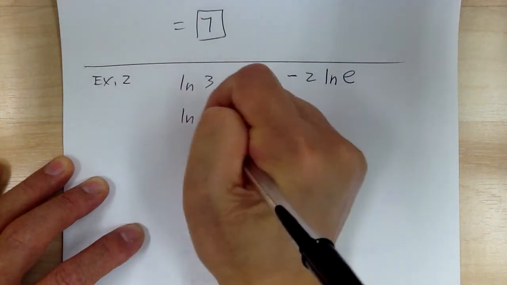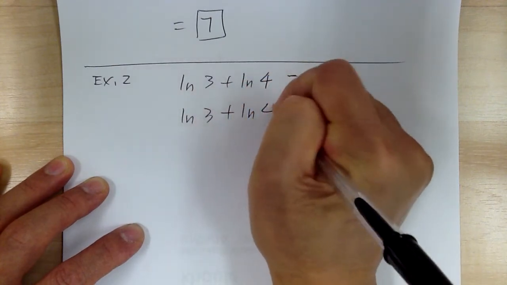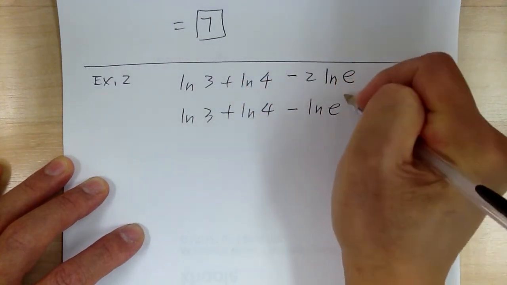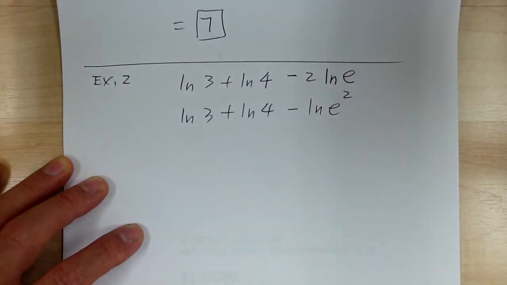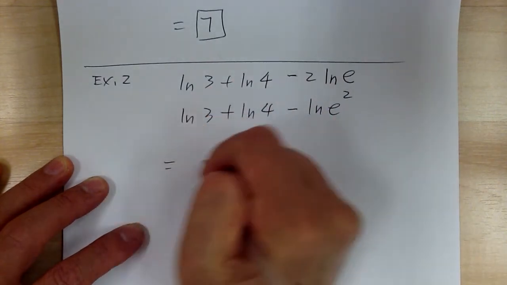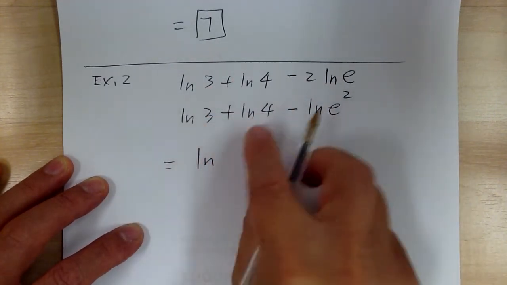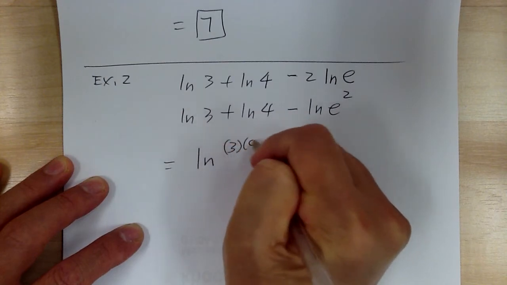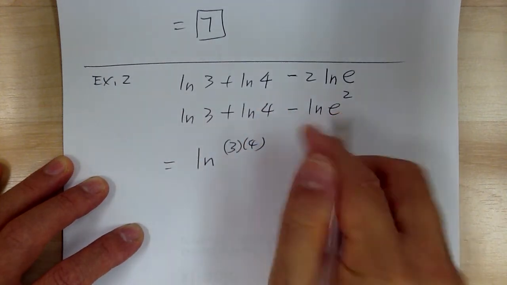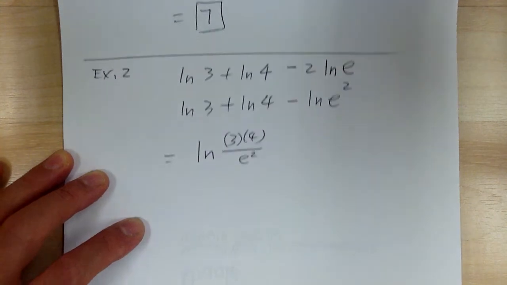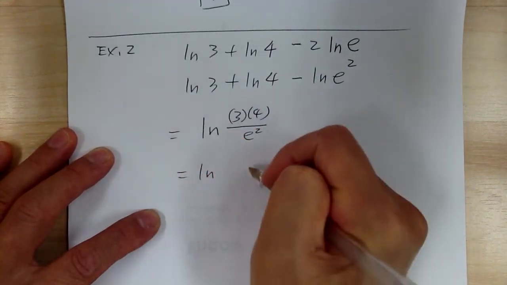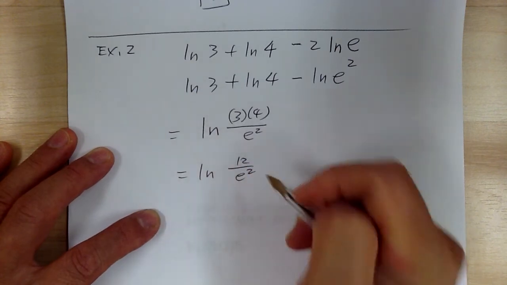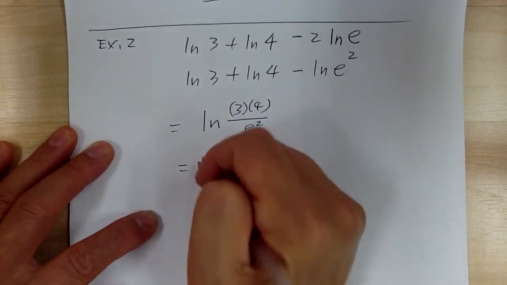So this becomes natural log of 3 plus natural log of 4 minus natural log of e squared. The 2 will go to the inside, using your third log rule. So now you have natural log, natural log, natural log, and you can put all this together. So it becomes natural log of 3 times 4. When you add, you multiply; when you subtract, you divide. So you simplify a little bit, and you get natural log of 12 over e squared. And that's your answer.